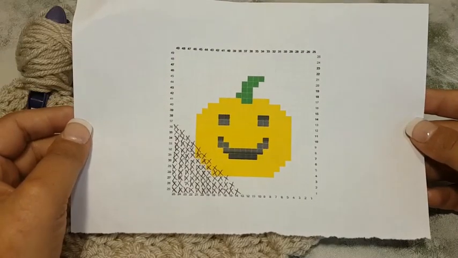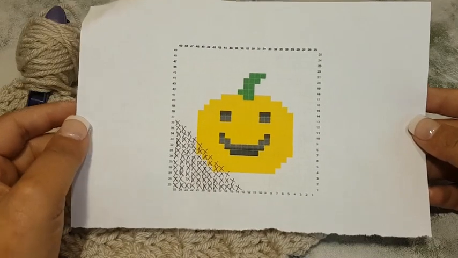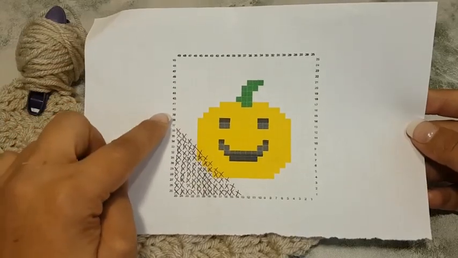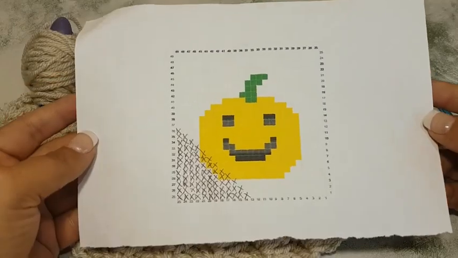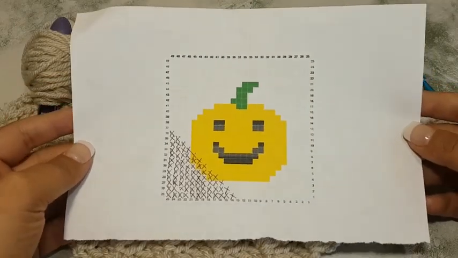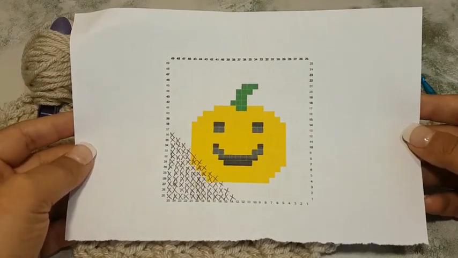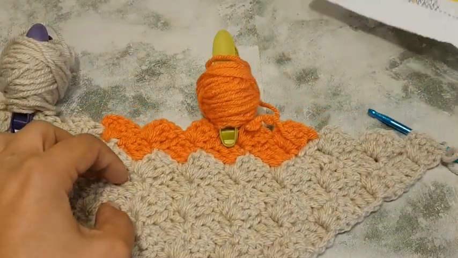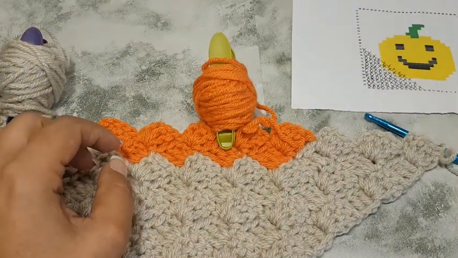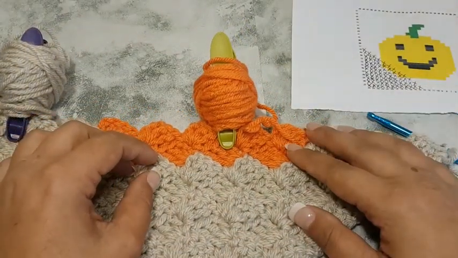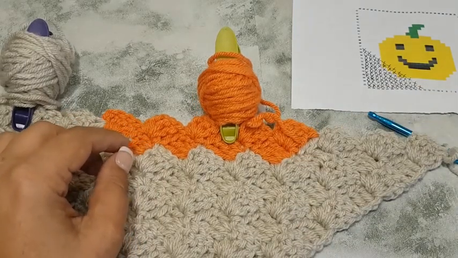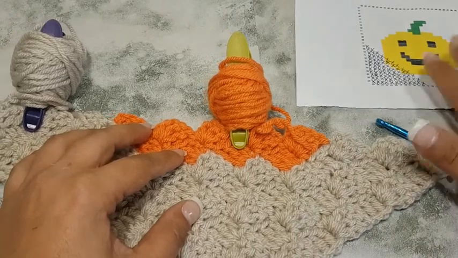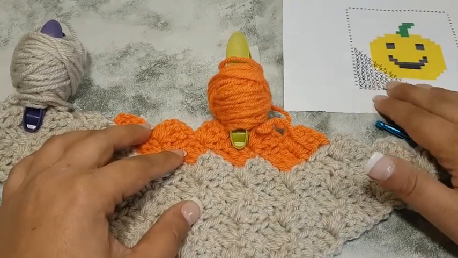And you can also upload a picture there and turn it into a C2C graph, or you can just draw your own. I drew mine for this tutorial. There are loads and lots of free tutorials and free patterns online. You can just download the graphs from there. So first thing you need is a graph.